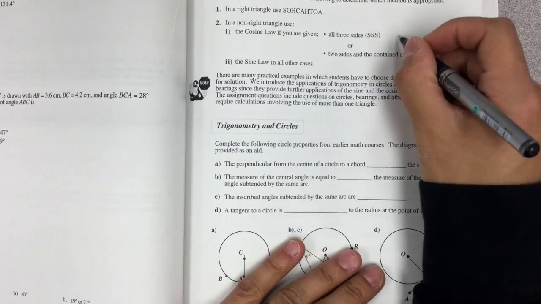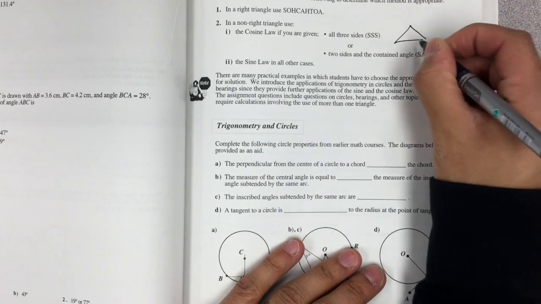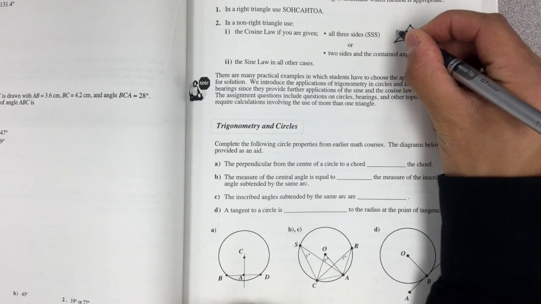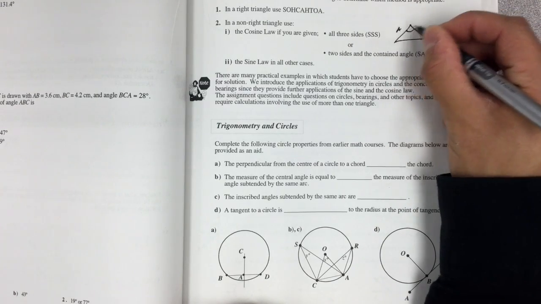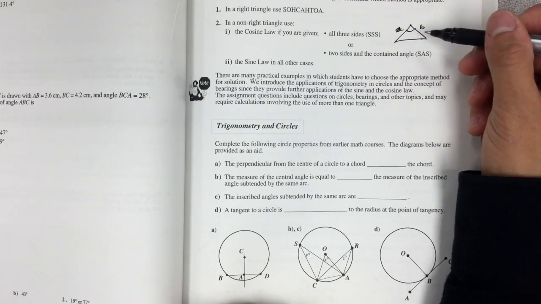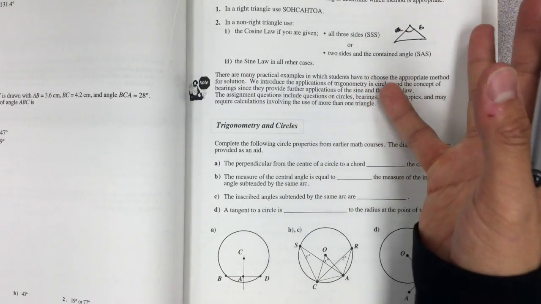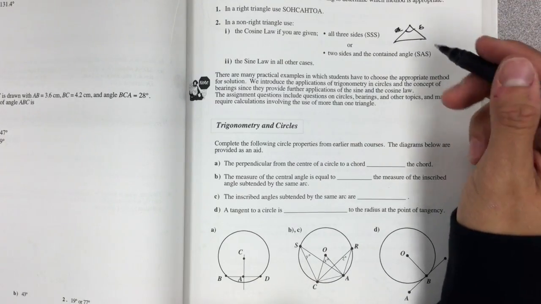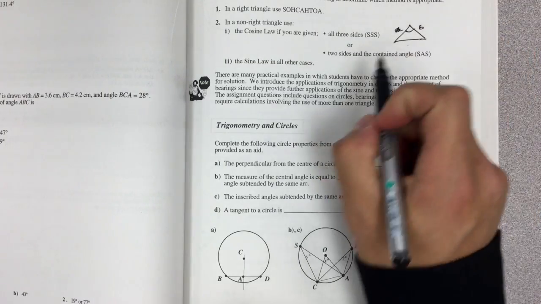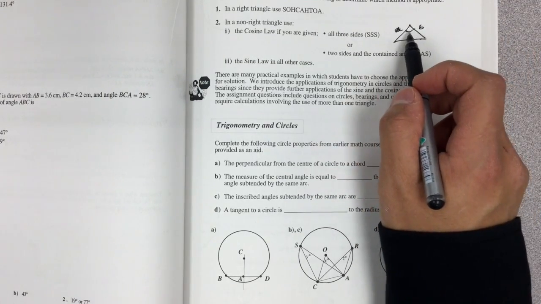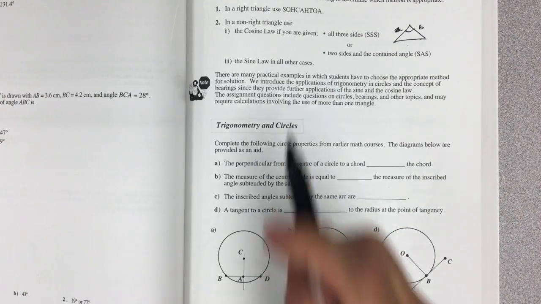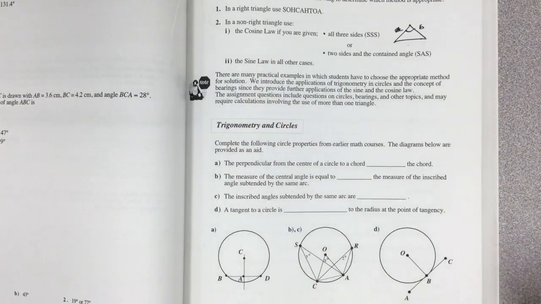So as an example, cosine law, we have a non-right triangle, and if I have this angle, and let's say we have this side and this side given to me, then we could solve the rest of that triangle. And then if I have all three sides, same thing, I could solve this triangle. And then if I don't have that information, so I don't have three sides or two sides and a contained angle, then I would have to use the sine law.